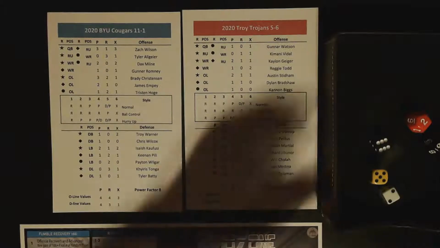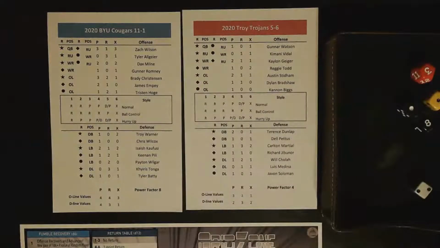And second down, or second series, I should say. All right, and we're going to have the difference come into play. And for BYU, it will be a run play against a run defense, a roll of 8 or 3. I'll get to choose. And 3, D-line greater than O-line. And Troy's D-line is not greater than BYU's O-line in terms of the run game. So roll 1d6, 1 to 2, no gain. That's probably not going to work out good for BYU.